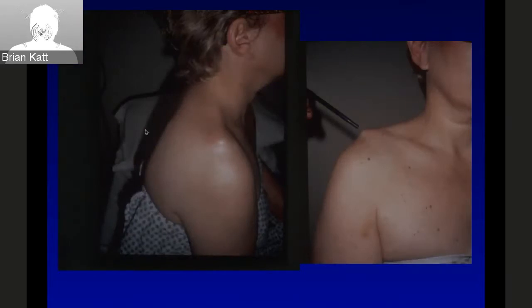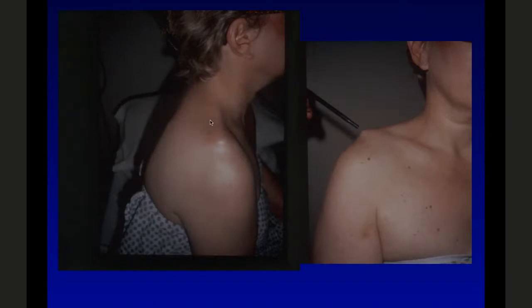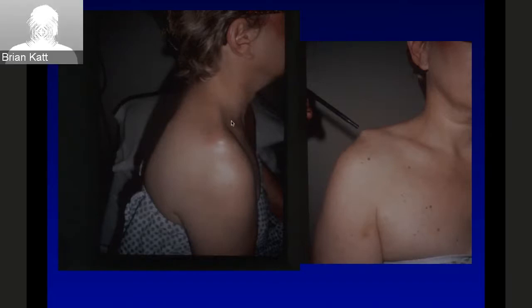Can you guys see that at all? I don't know if it's hard from where I am, but here's a quick picture of that. That's an AC separation, and you can see, wow, that's the clavicle sticking way back up there. So that might be somebody that needs to have surgery to fix that down.